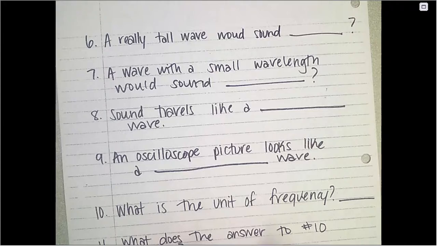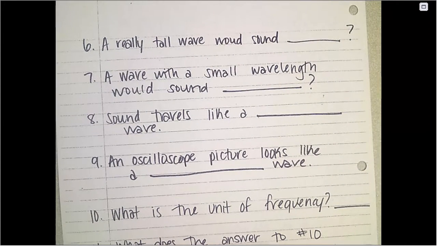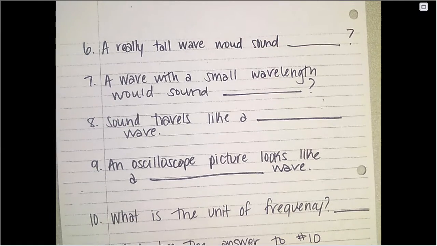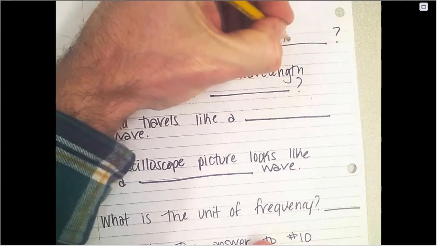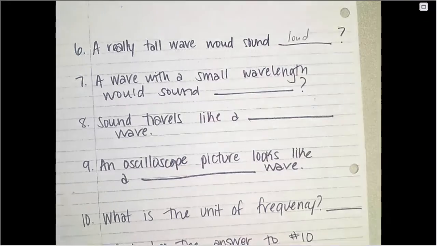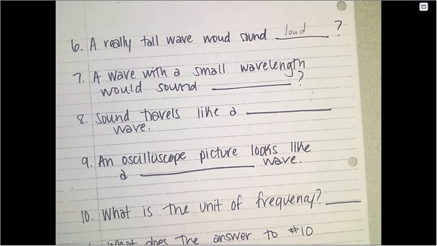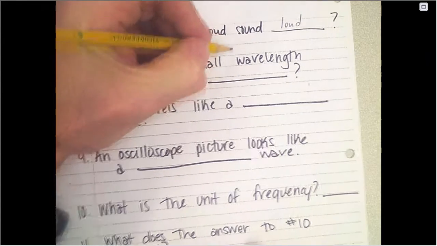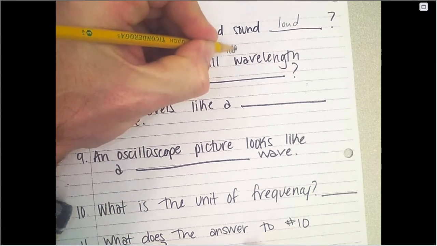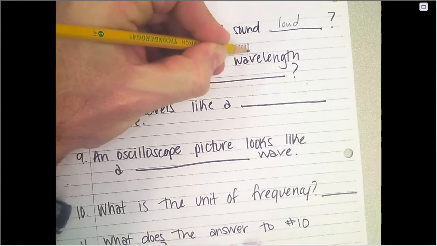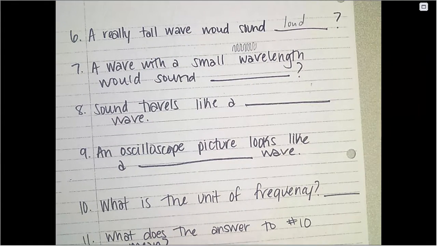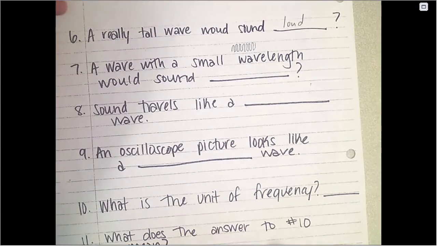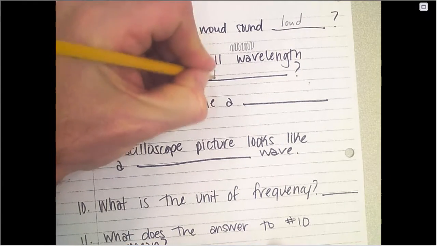Number 6 just asked some questions. Number 6 asked, a really tall wave would sound what? A tall wave meaning high amplitude, it would sound loud. A wave with a small wavelength would sound, well, if it has a small wavelength, that means that the waves are really close together, and that would create a high frequency because you'd have a lot of waves. You'd have a lot of vibrations per second. So it would produce a sound that would be high-pitched.